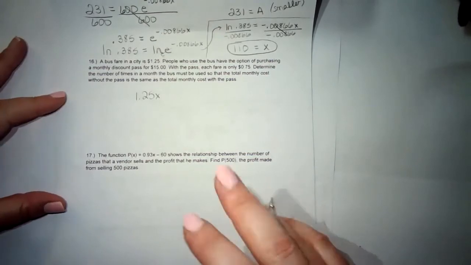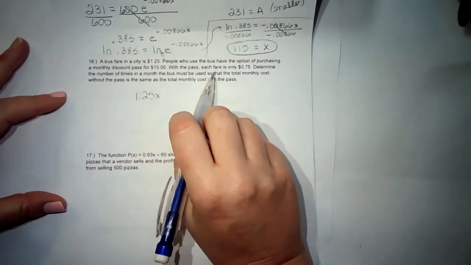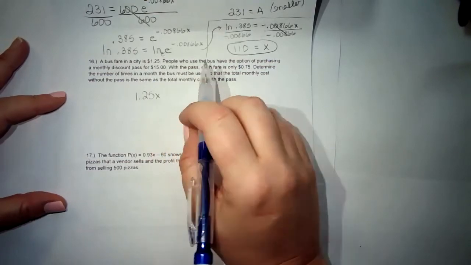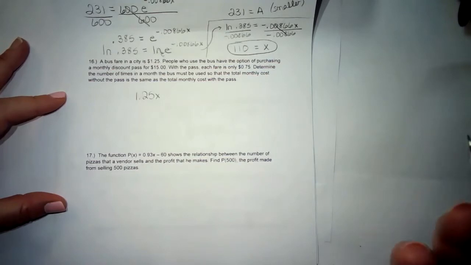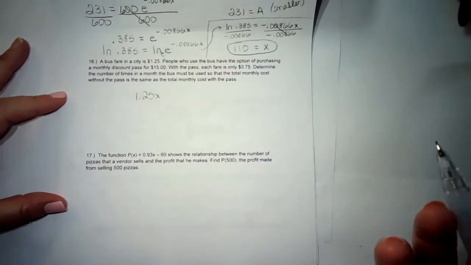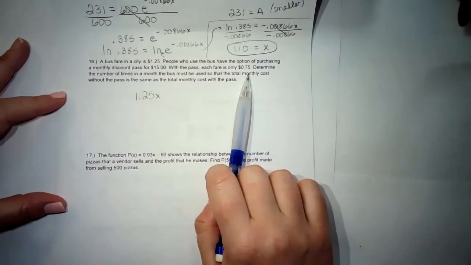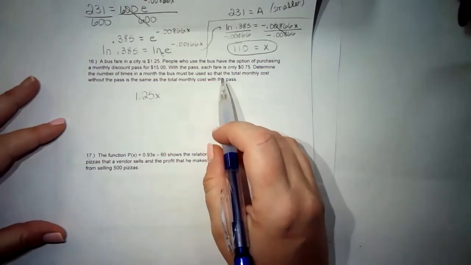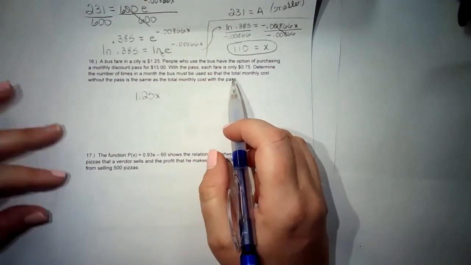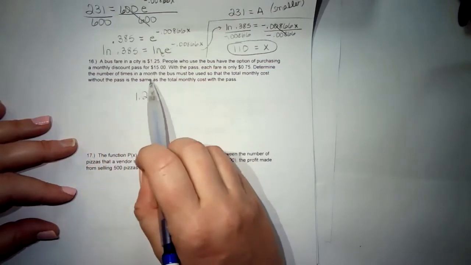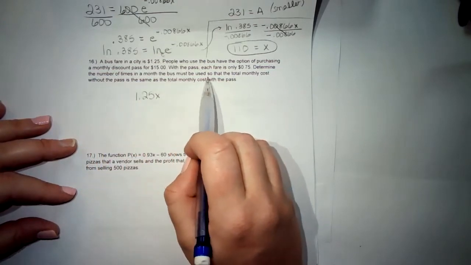Now, people who use the bus have the option of purchasing a monthly discount pass for $15. With the pass, each fare is only 75 cents. So what that means is if you pay $15 up front, then every time you ride the bus, it's only 75 cents if you show them your pass, okay? So you got to determine, is it worth it or not? So they want to know the number of times in a month the bus must be used.